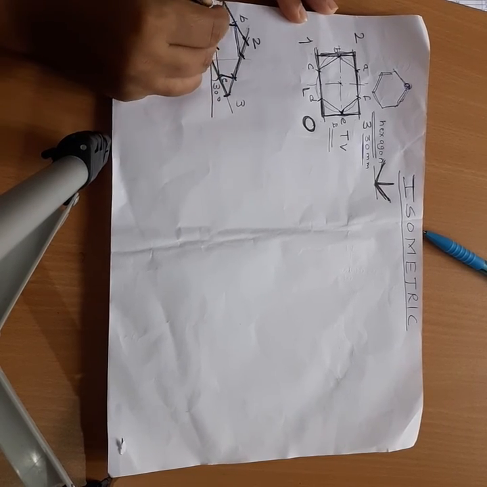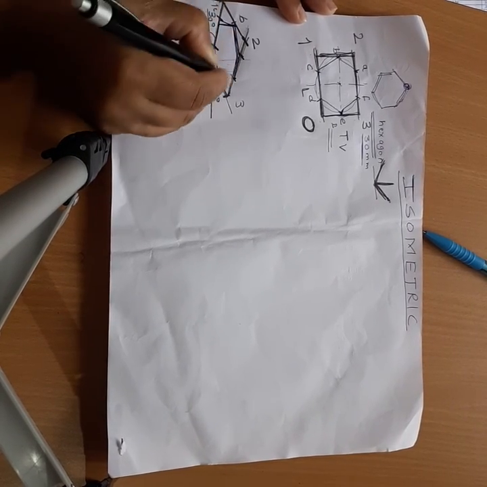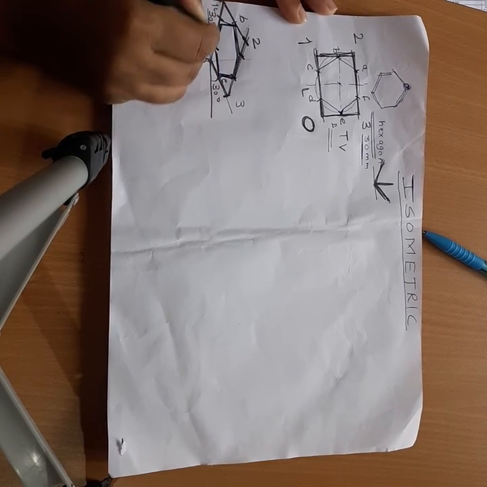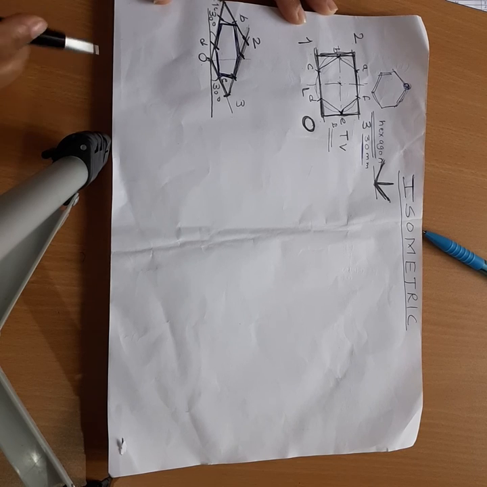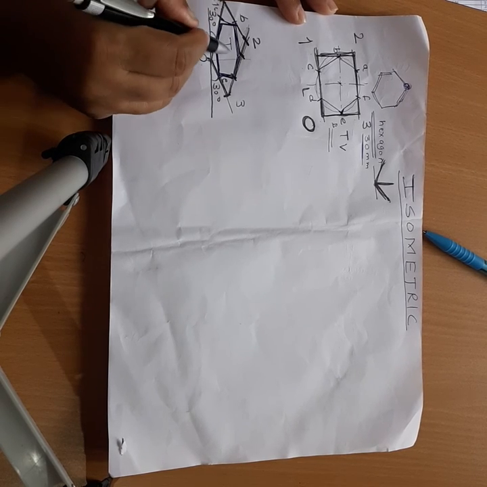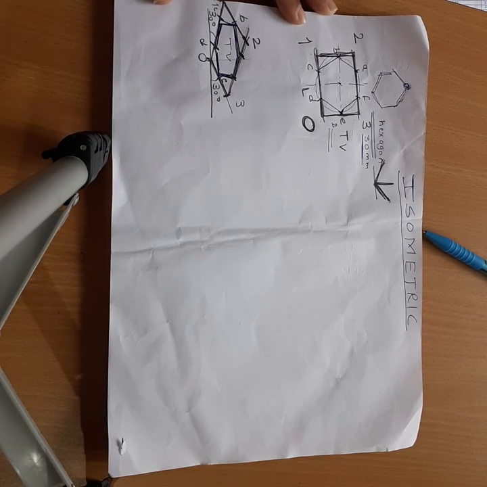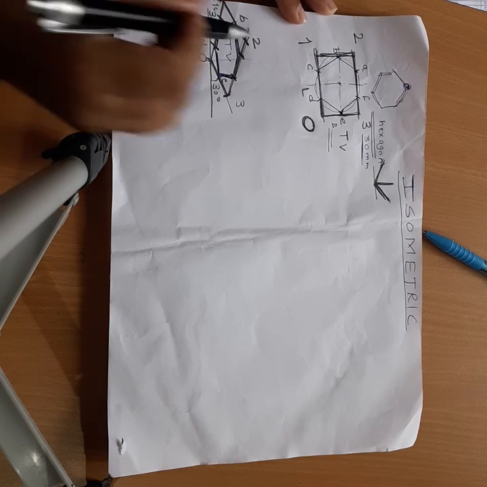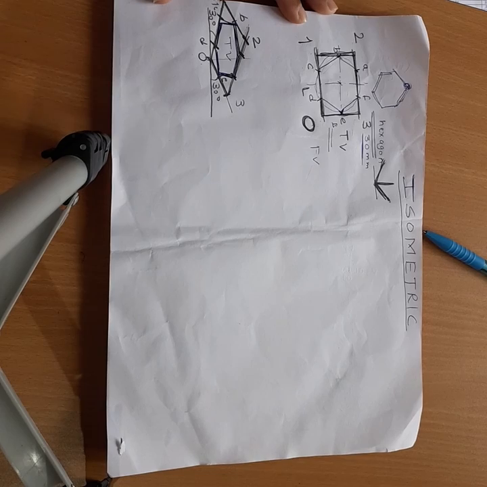The entire construction which I did using pencil should be done with thin lines, and the thing which I marked with pen should be dark. So this is the top view of the hexagon. Students, please try to draw the hexagon for the front view also. Okay, thank you.